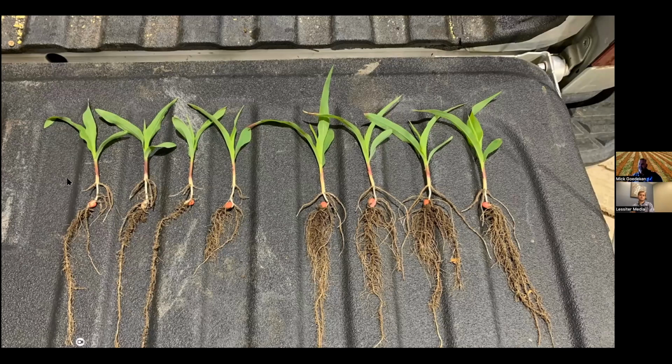And in fact, I can see, as I look at this picture, these roots found a channel. Whether that was an old root channel or a worm channel, they found channels to go down to create a rooting system. If we look at the strip till, we actually had nice loose soil. Those roots could expand and grow around in that loose soil. And that's the difference in the two. Which one of these two plants would capture more water or nutrients? I would say the plants on the right.